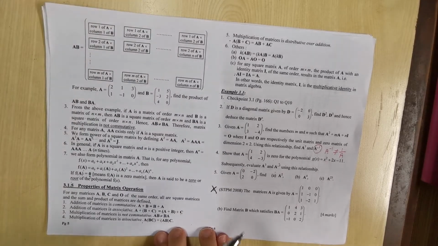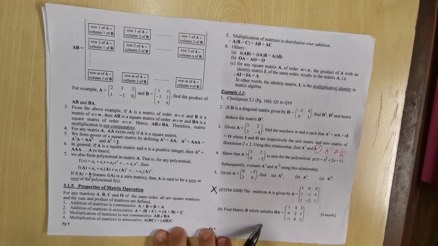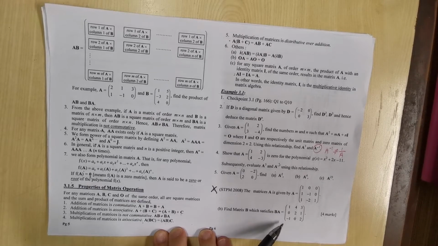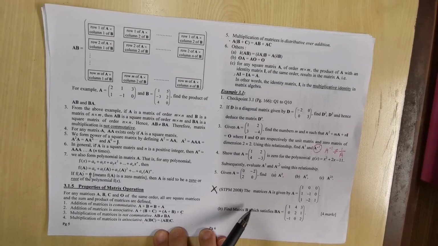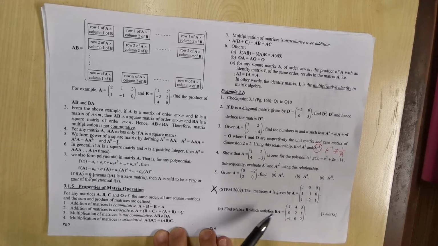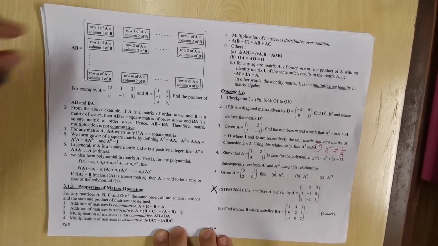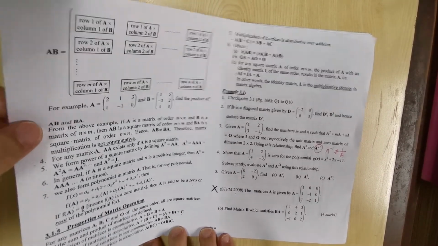The next one is STPM 2008. Actually, I want you to do this by using the multiplication method, but it's actually quite long. There is another method to find it. From A, we actually can find this. So I skip that one, no need. Because using the multiplication method, it will be very long. So never mind, we skip this. Later, we will discuss this question again in the later part. So we go to the next one.